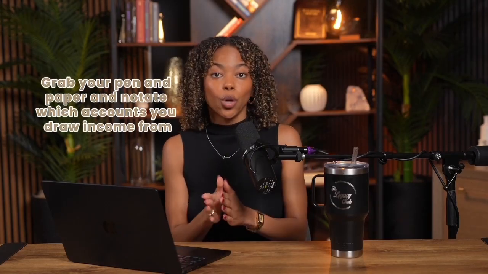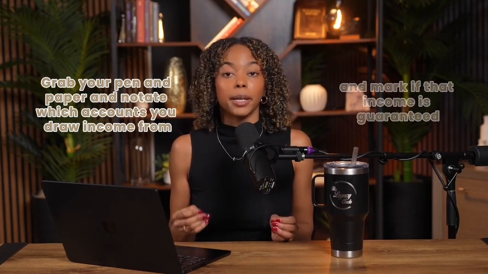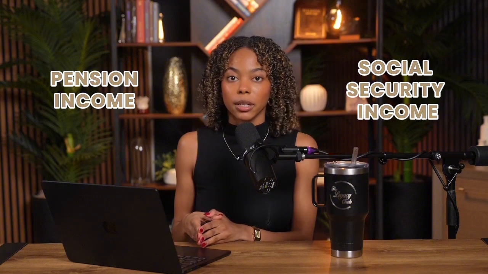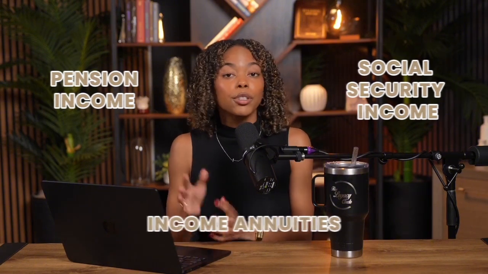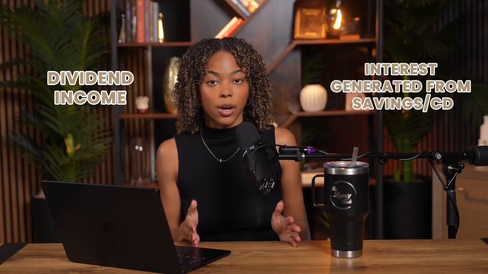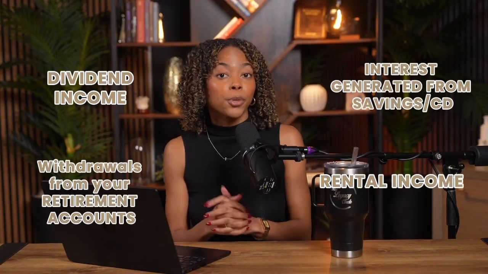So again, pull out that pen and paper and notate which accounts you draw income from. And mark if that income is guaranteed, meaning no matter what the economy does or the interest rate environment, it stays the same. This would be accounts like pension income, Social Security income, income annuities. Once you've notated your guaranteed income buckets, next, take note of where you're drawing income from accounts that can fluctuate. This could be dividend income, interest generated from savings or CD accounts, rental income, withdrawals from your retirement accounts.